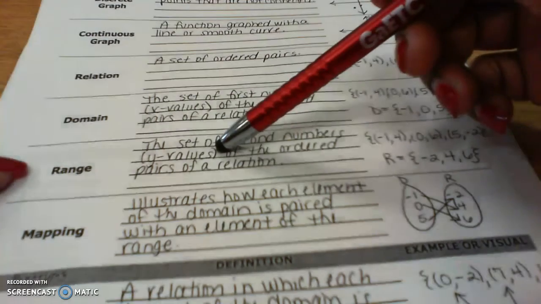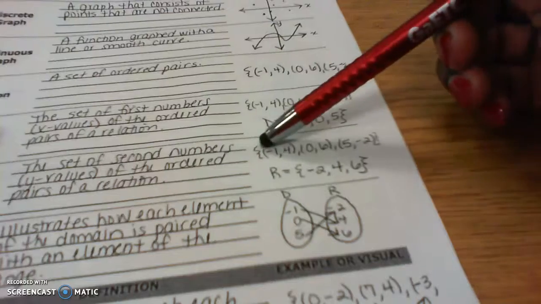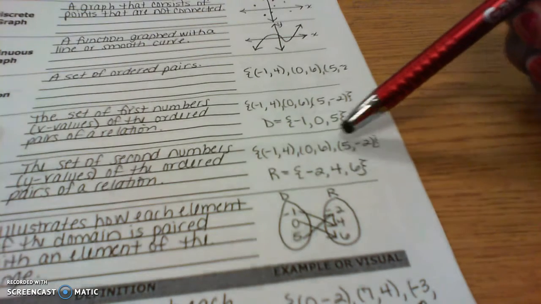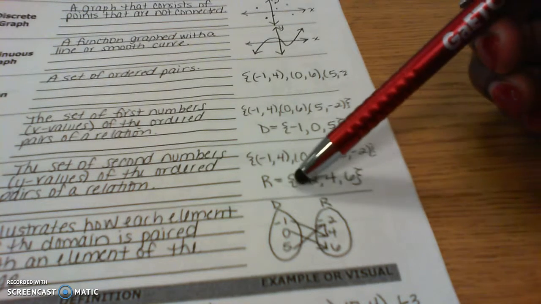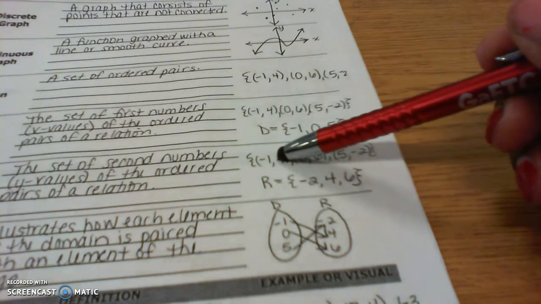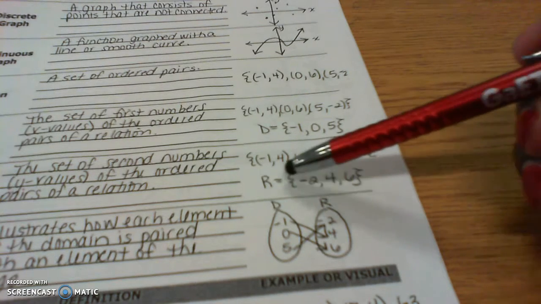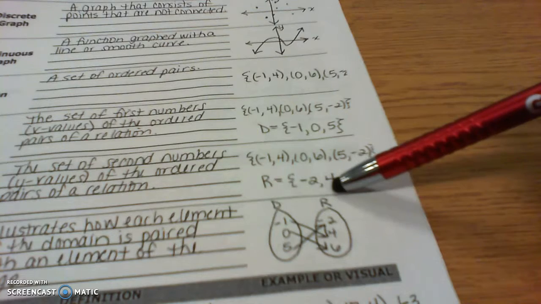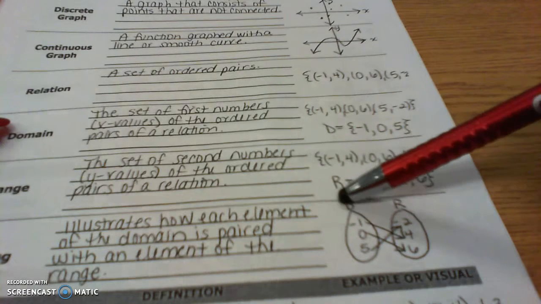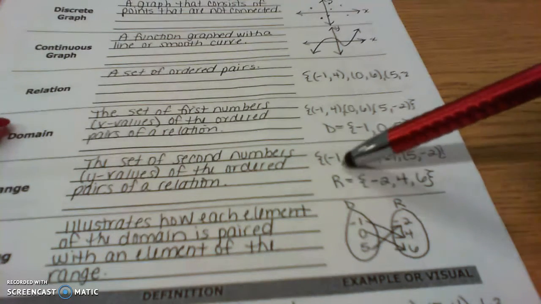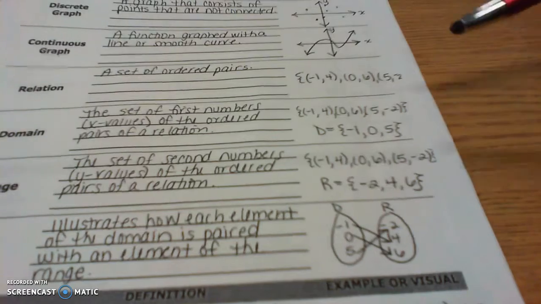Range is the set of second numbers, or the y values, of the ordered pairs of a relation. So here in the same set of ordered pairs, my range is 4, 6, and -2. Always, always, always listed in order of least to greatest. So 4 is not first because -2 is a smaller number than 4, so -2 comes first. When listing domain and range, it has to be least to greatest, and you cannot list repeats. So if I had a range where 4 was listed twice, I would only list it once.